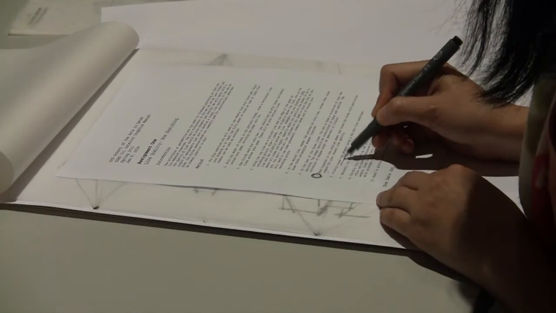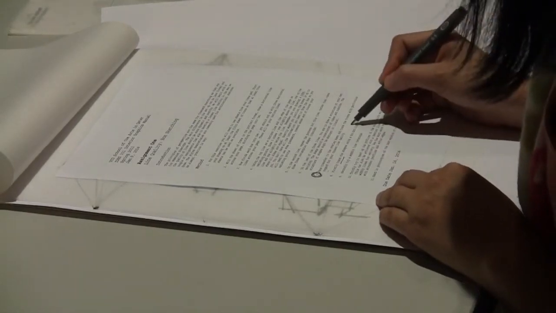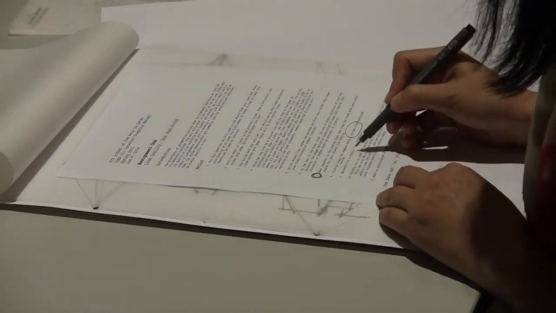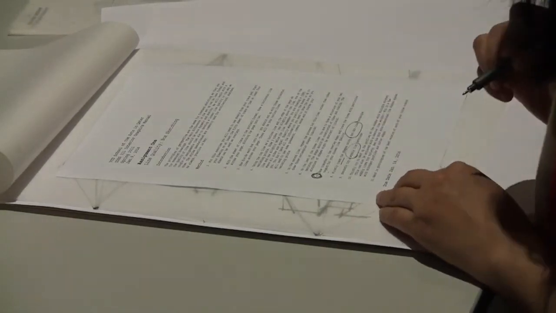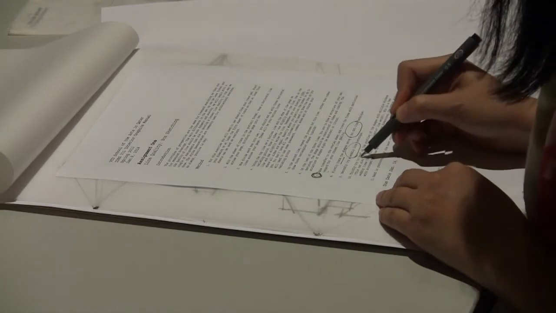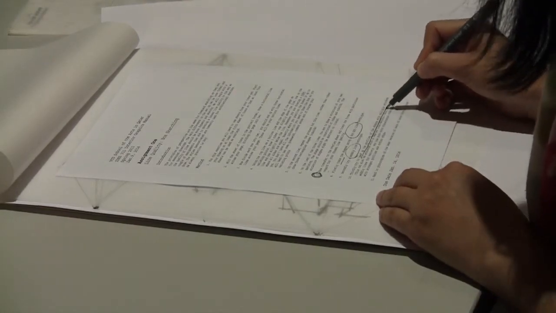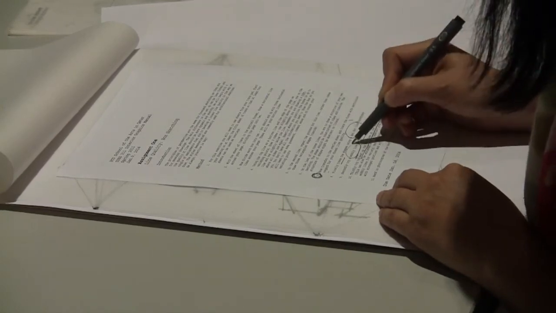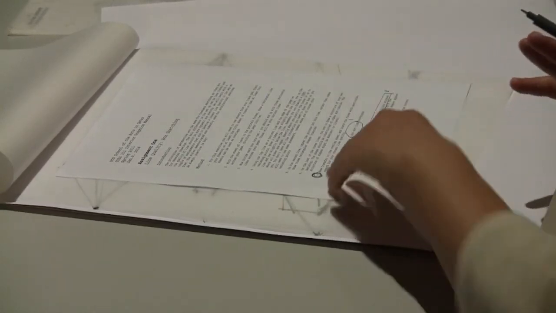So first, trace the shape using dot line. I need to explain this. And secondly, trace a wobbly line. And then third, beef up the profile with multiple strokes. So basically this is 1, 2 and 3. These are three different techniques.